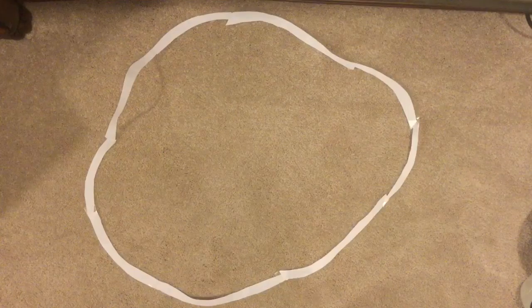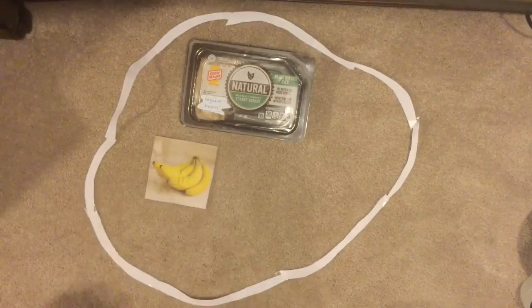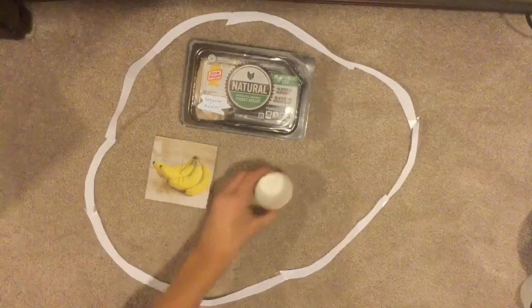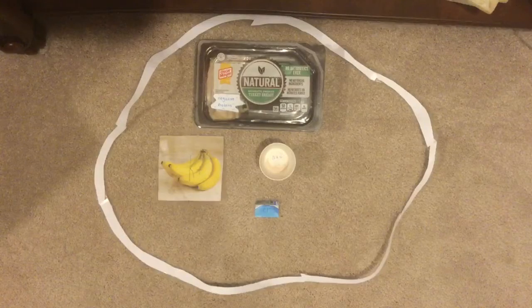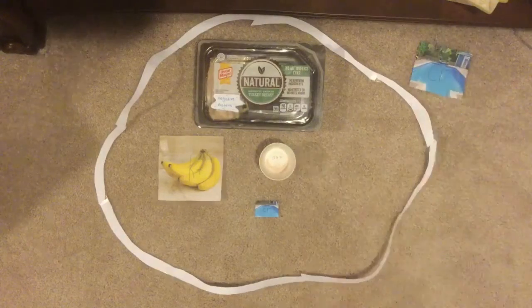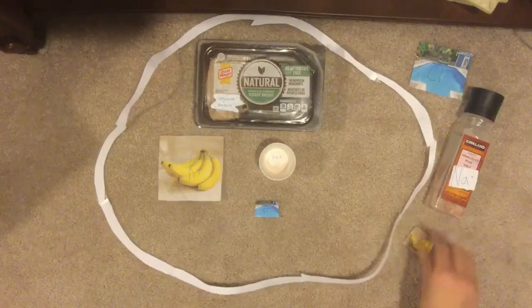On the inside, we have a large chunk of negative proteins, a lot of positive potassium, a little bit of positive sodium, and a dash of negative chlorine. On the outside of the membrane, we've got quite a bit of negative chlorine, a lot of positive sodium, and a touch of positive potassium.